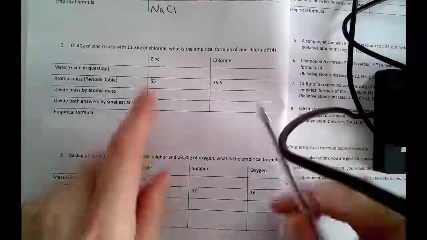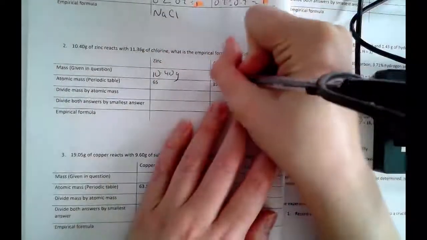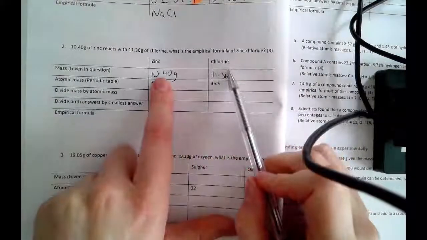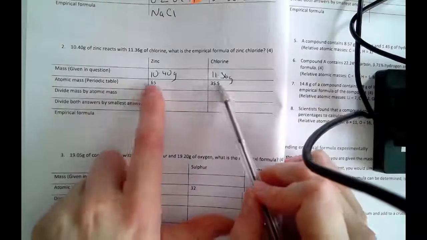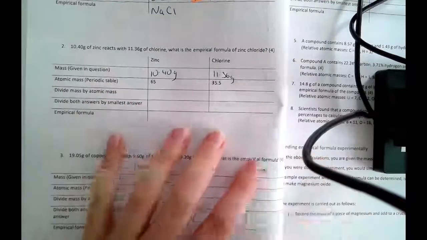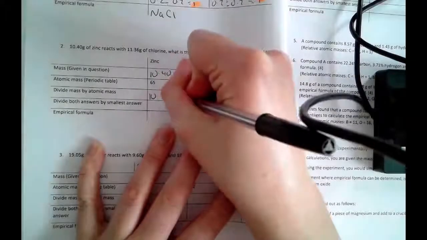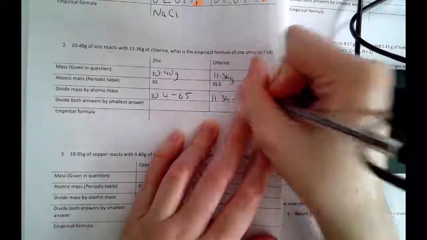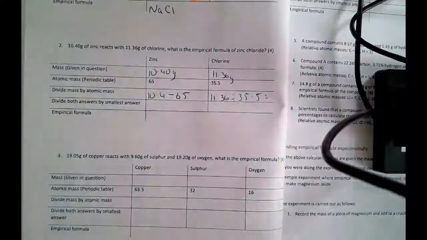This time, the elements I've got are zinc and chlorine. From the question, I can see I've got 10.40 grams of zinc, and I've got 11.36 grams of chlorine. So I fill that into my top row. The next row of my table has come from the periodic table. This is the mass number from the periodic table. In the third row, I'm going to take what's in the top row, 10.4, and divide it by what's in the second row, 65, and 11.36 divided by 35.5. Okay, so just as I did above.